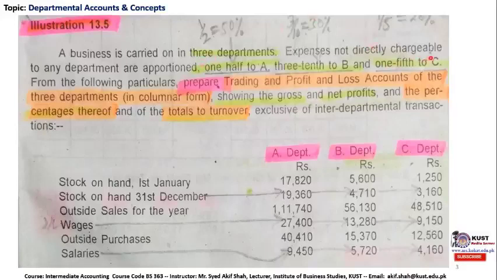Expenses not directly chargeable to any department are apportioned. Let's suppose there is no just and obvious principle to define the division of expenses which should be apportioned to Department A, Department B and Department C. If the principle is not clear, then what to do? If the expenses are not directly chargeable to any department, they are apportioned on the given rules.